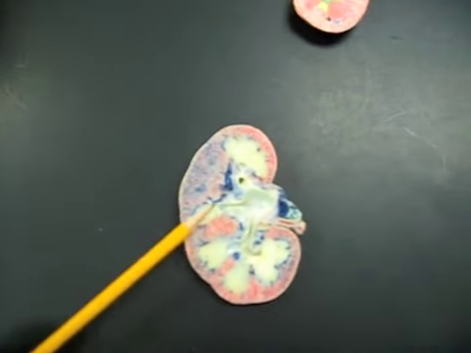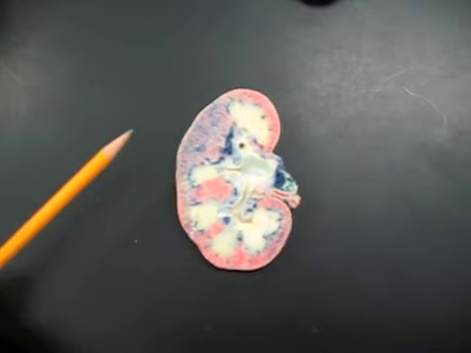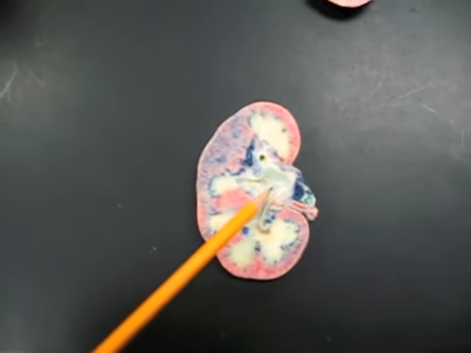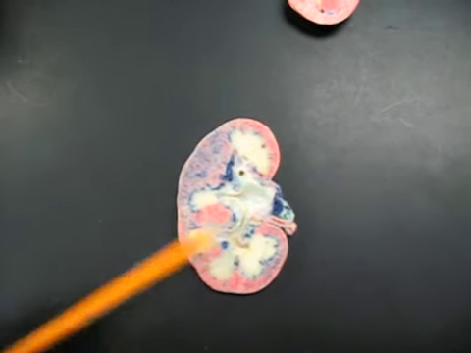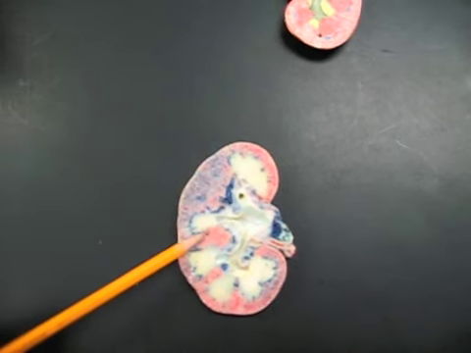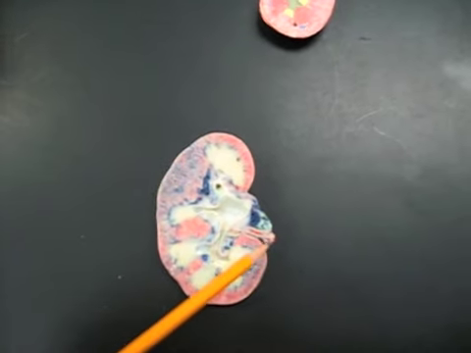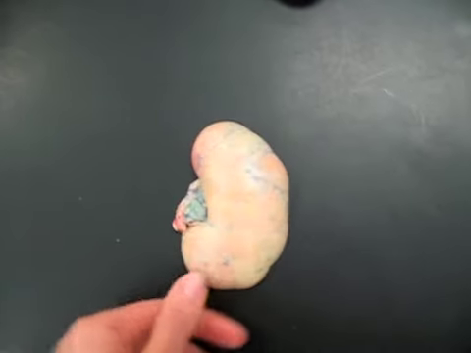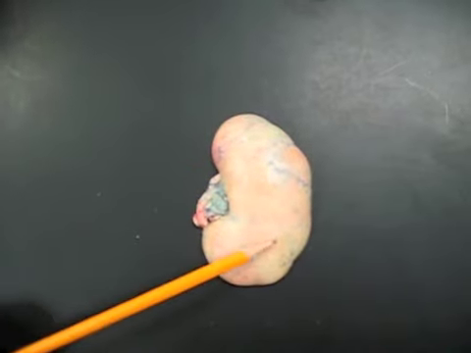This is actually a real kidney that's been plasticized, so it's a little more difficult to distinguish all of the major parts, but what you can see here really well is the renal pelvis and the renal medullas, these large white parts. The rest, where it's kind of a red and blue mixture of blood vessels, is the renal cortex, and then the renal artery and the renal vein coming out. So if you turn it over, this is the renal cortex, the covering of the kidney.